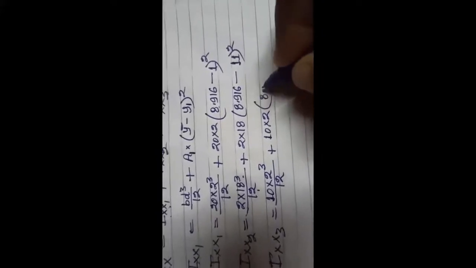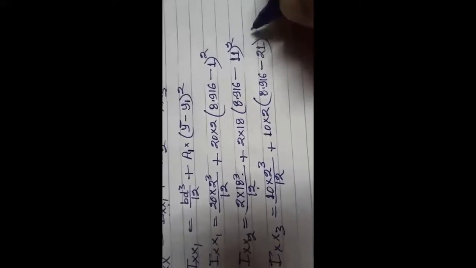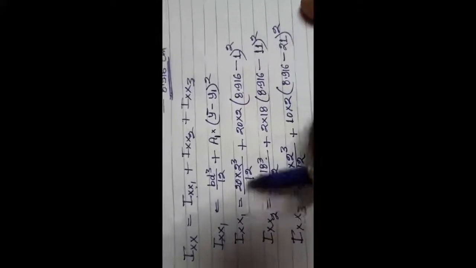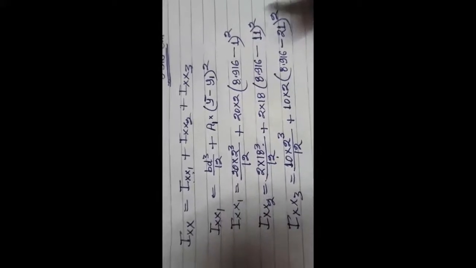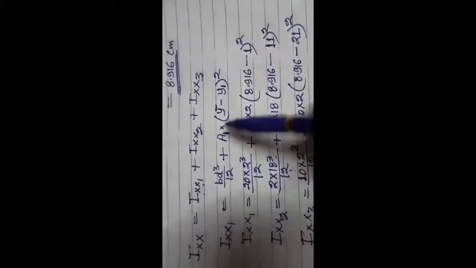Y bar is 8.916 minus y3. Y3 is 21 and this is whole square. So like this, IXX1 is this value, IXX2 is this value, and IXX3 is this value. These are from this parallel axis theorem.